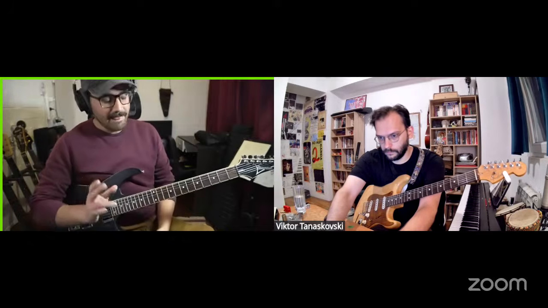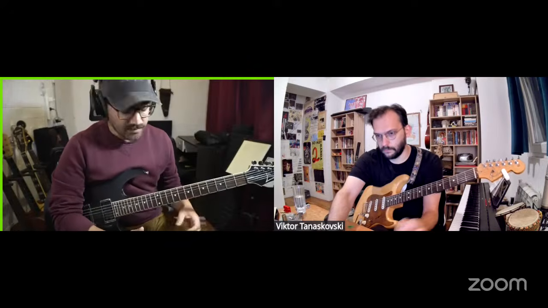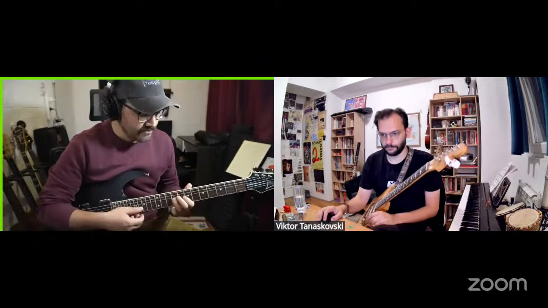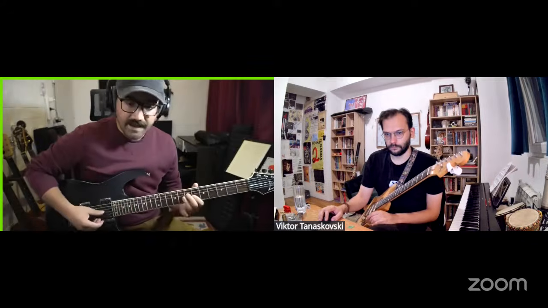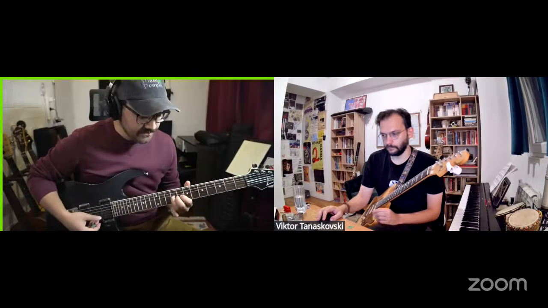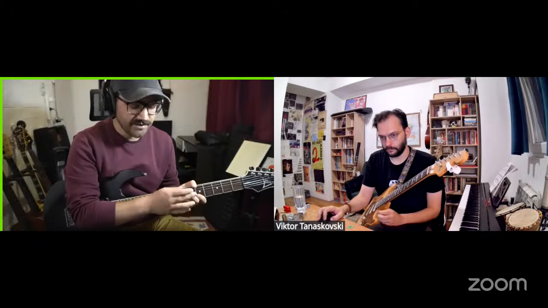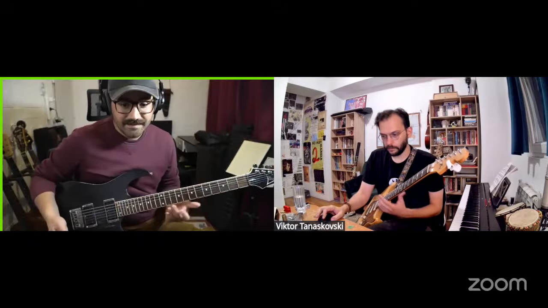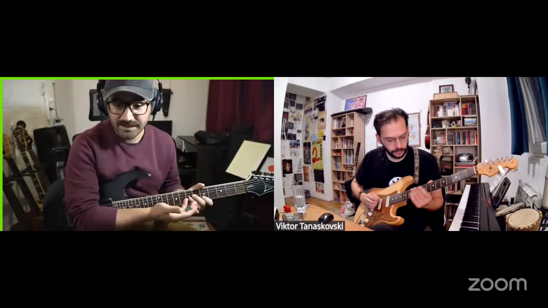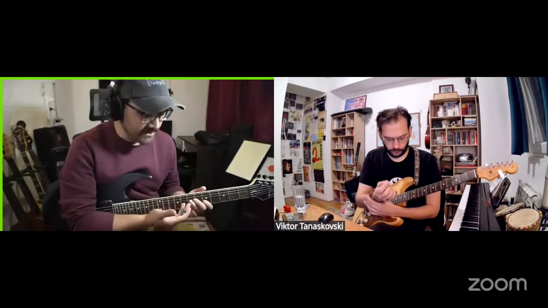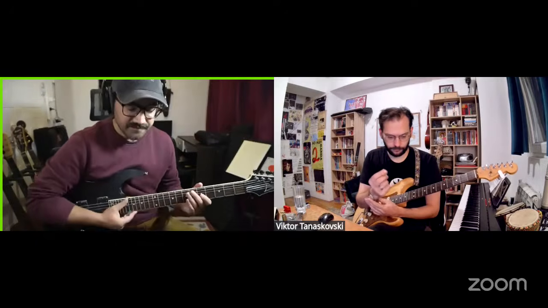So we're not just adding a single note. We're adding these new possibilities of playing different techniques. So slides, hammer-ons, that having those 2 notes on different strings, it gives us different possibilities. So it's not that one is better than the other one. We have other options.